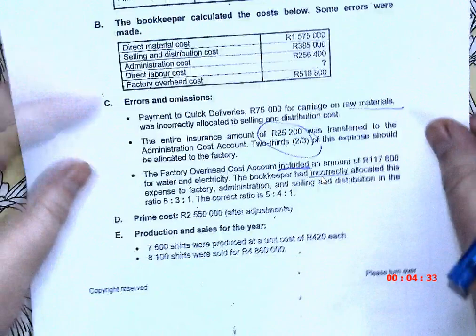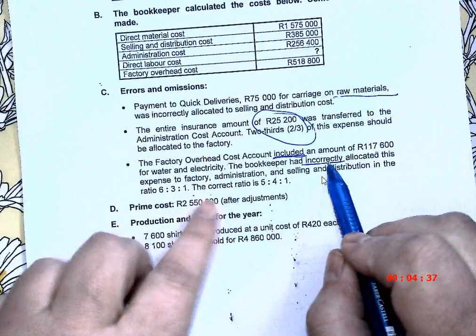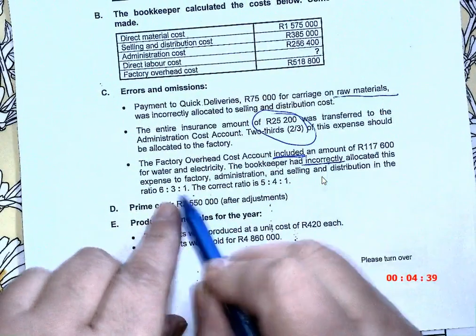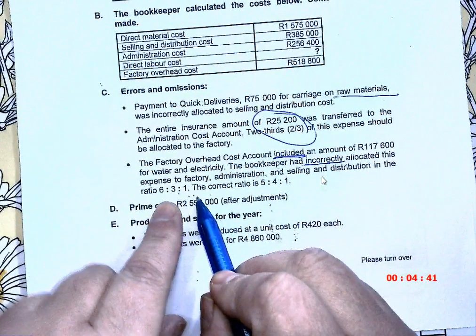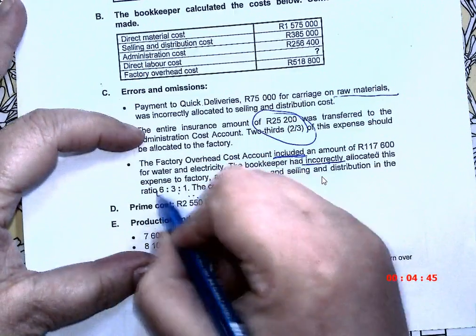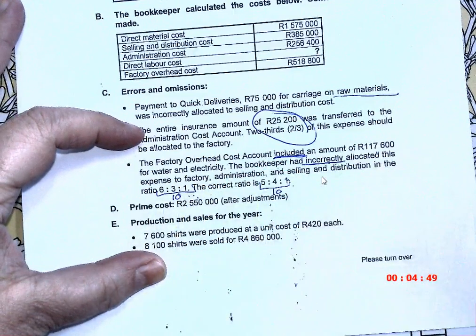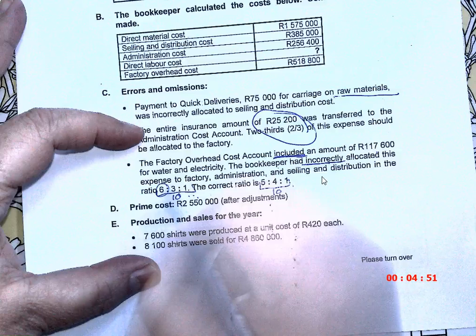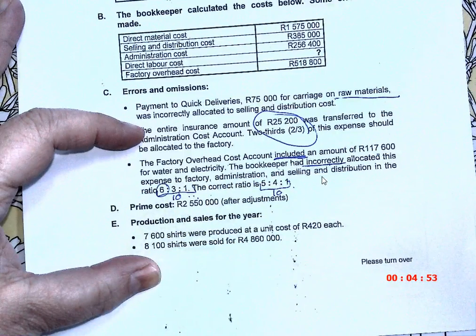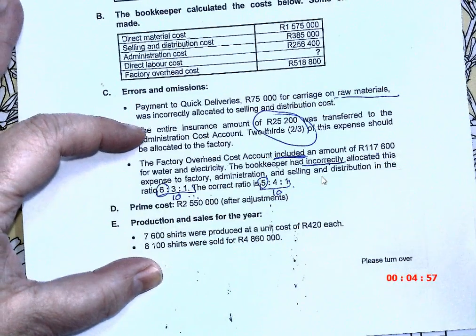If I look at what is right, they say here they incorrectly allocated this as 631, but it was supposed to be 541. Now can you see the total here is 10 and the total here is 10. But here we allocated 6/10, and we only wanted to allocate 5/10.